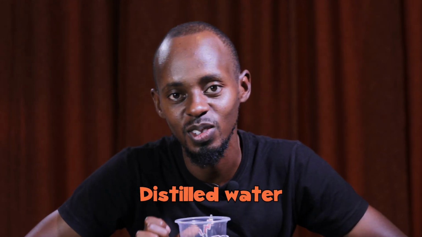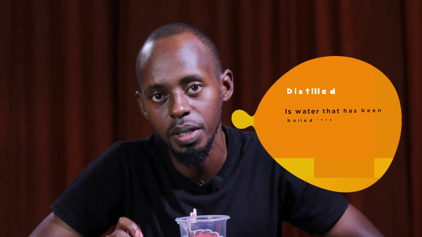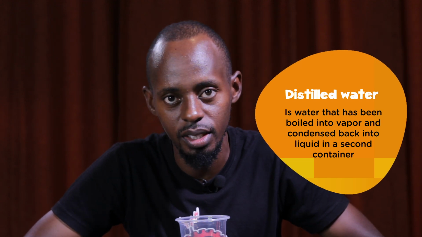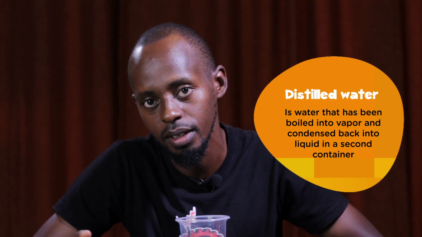Here with me I also have distilled water, so let us see whether it's a good conductor or a bad conductor of electricity. So what is distilled water? This is just water that has been boiled into vapor and condensed back into liquid in a second container.